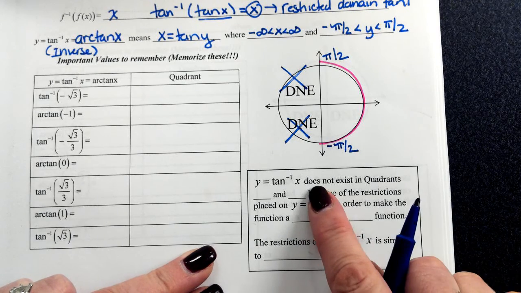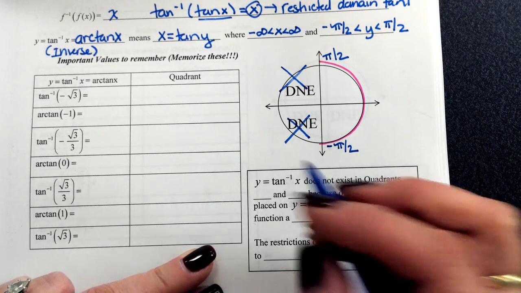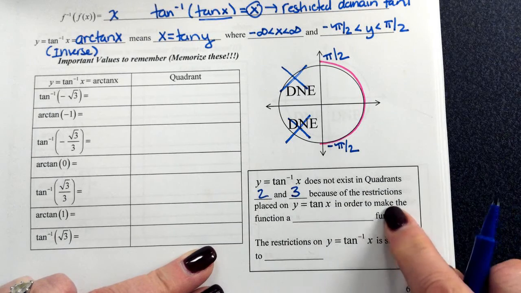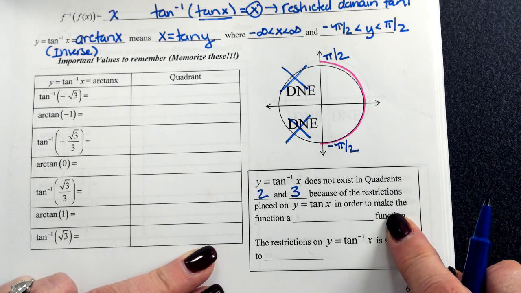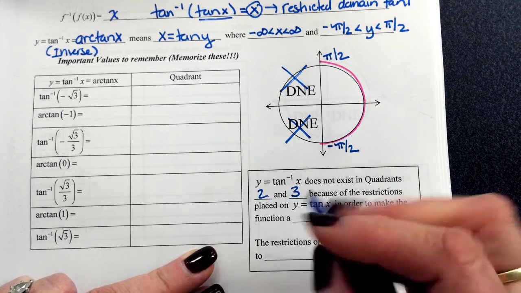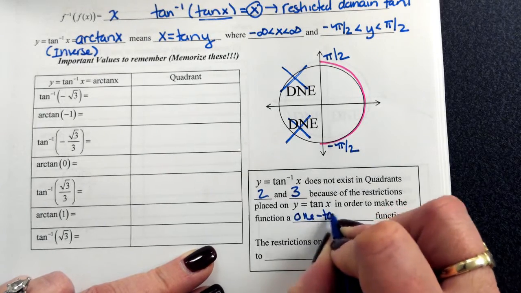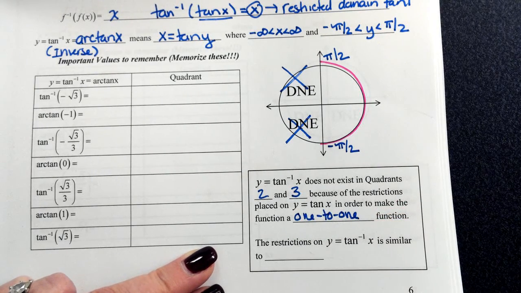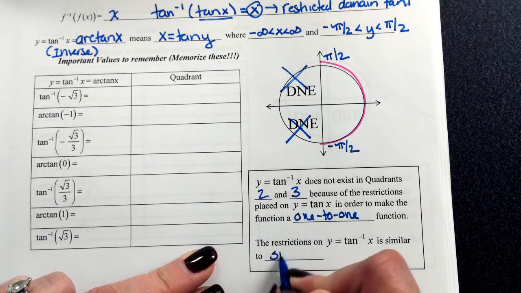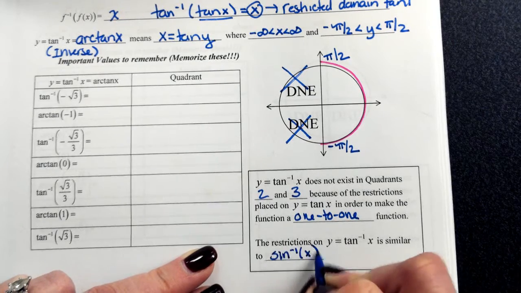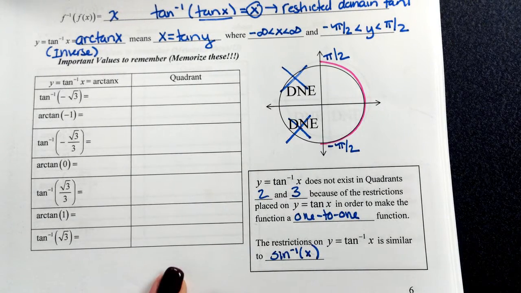Inverse tangent does not exist in quadrants 2 and 3 because of the restrictions we placed on tangent in order to make the function one-to-one. The restrictions on inverse tangent are similar to your inverse sine. So for inverse sine and inverse tangent, you have to be in quadrants 1 and 4, between negative pi over 2 and pi over 2.